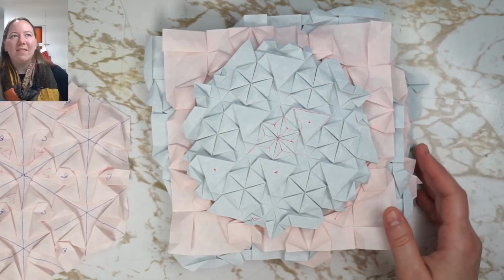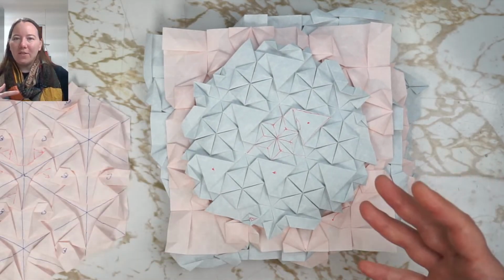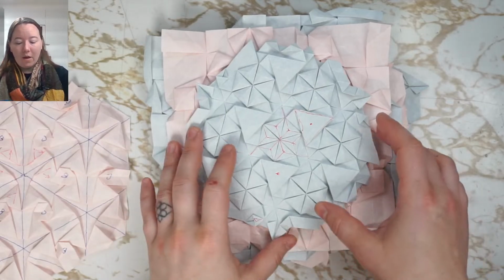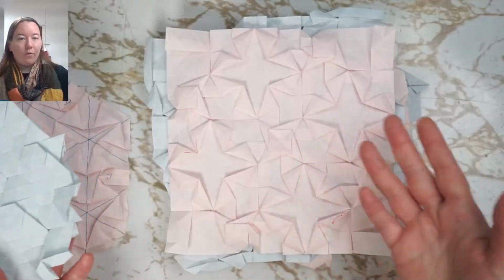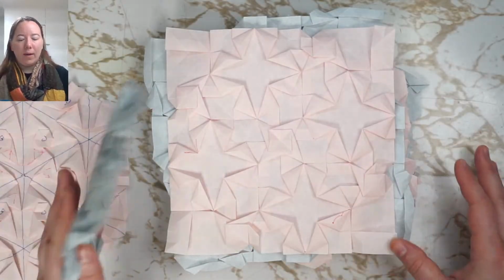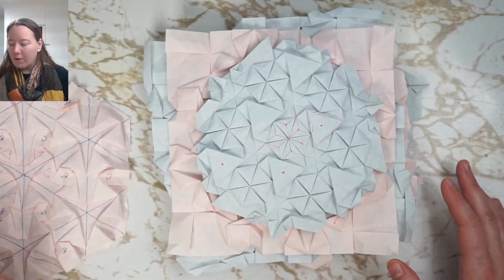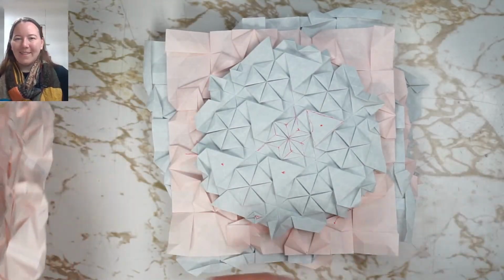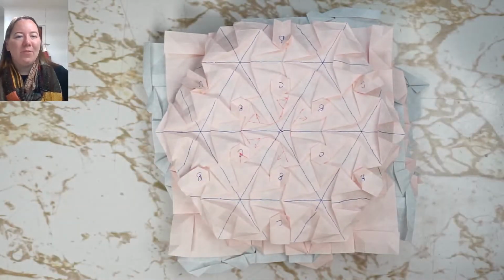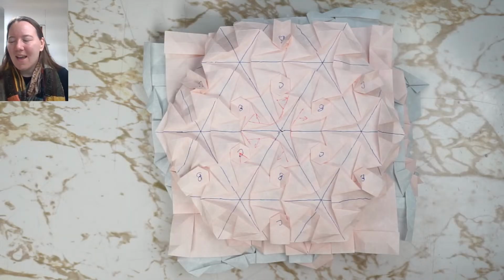That's an excellent place to ask questions about patterns, get more clarification about how to fold, variations on things that I talk about in the tutorials. And there's always something new to fold when it comes to origami tessellations. You never run out of patterns to try.